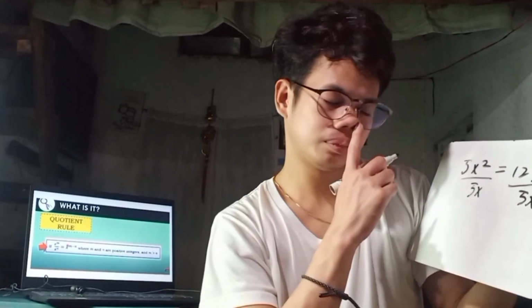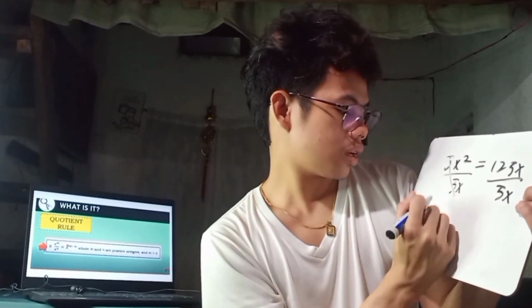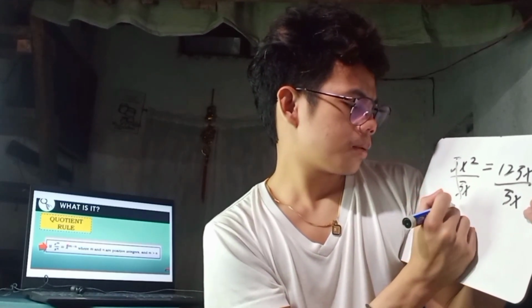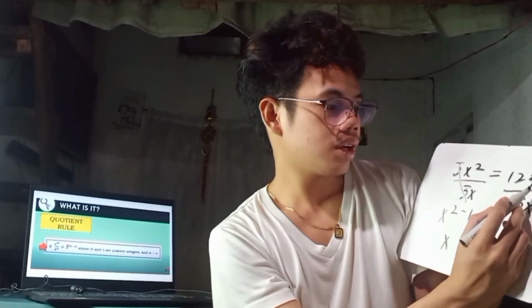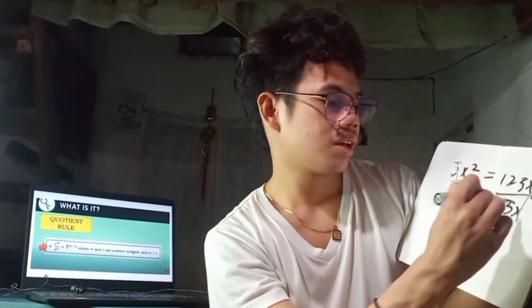So let's cancel the 5. By applying the quotient rule, it will become x raised to the power of 2 minus 1. It will become x. Since the x in the numerator and the x in the denominator are the same, we can now cancel it. 125 divided by 5, it will become 25.